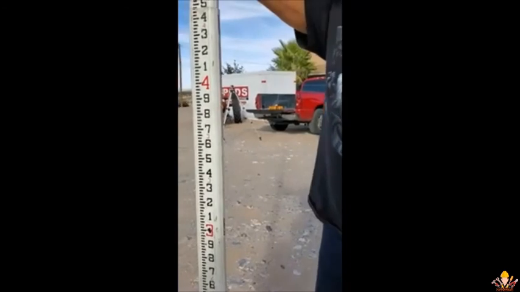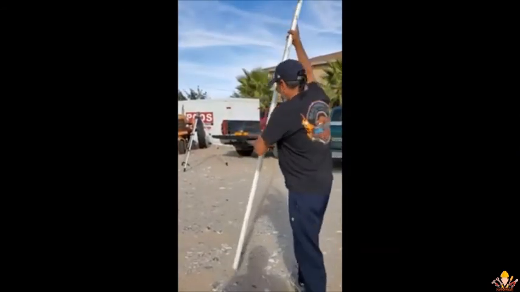The idea to do this is very simple. You place your transit level where you're at.